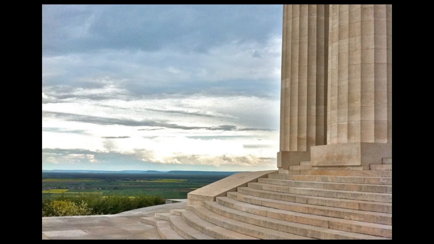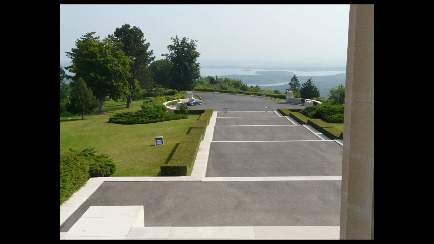Now, this shows the horrendous task that was given to the American army to take this hill from the Germans, because it was a part of the last. It was a salient, so it was a fortified part of the front that had not been overcome, that was projecting into the battle lines.